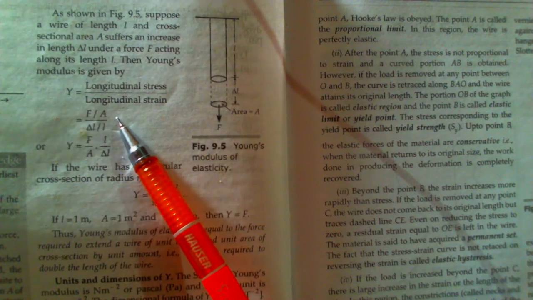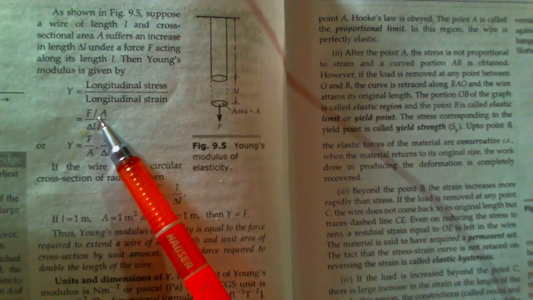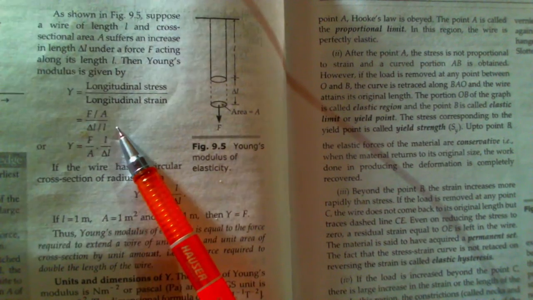Longitudinal stress is equal to F by A, force applied per area, upon change in length upon original length. Then we have F by A, then inverse, L by del L.